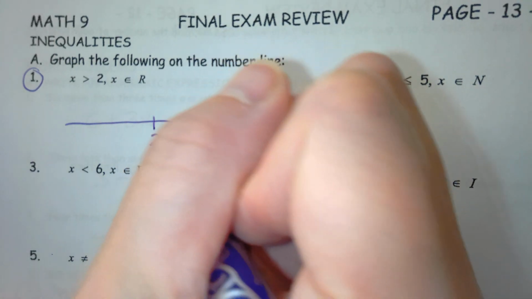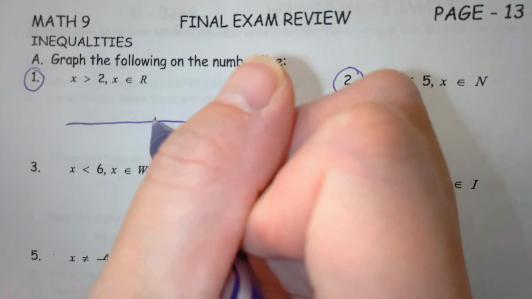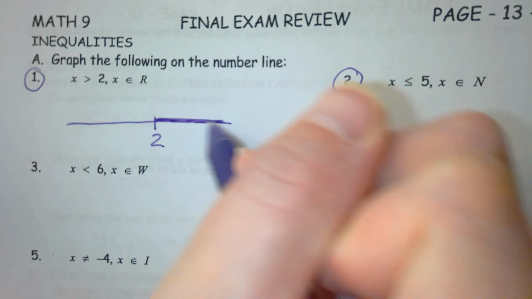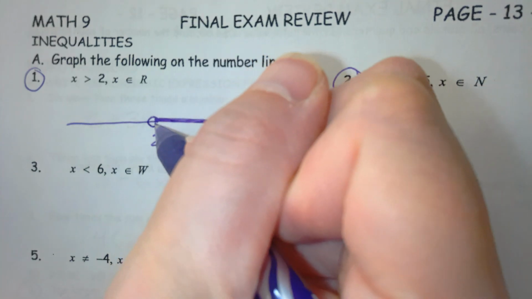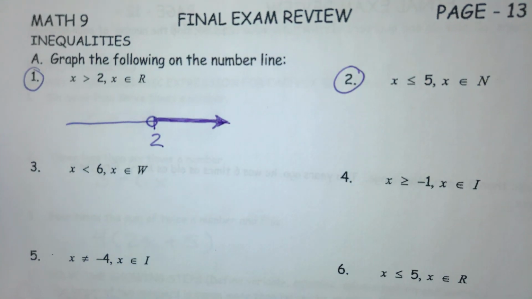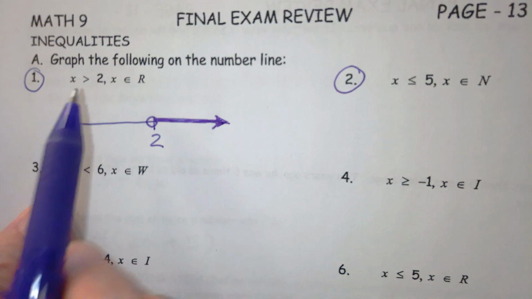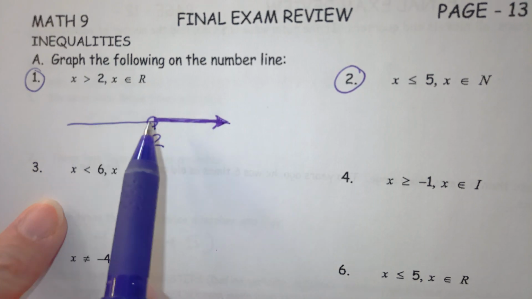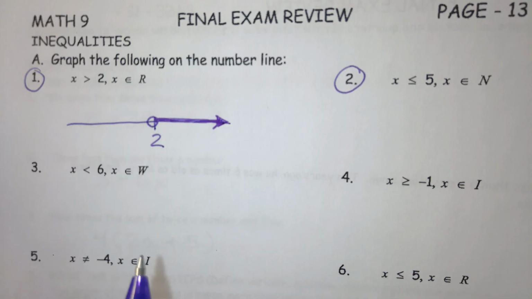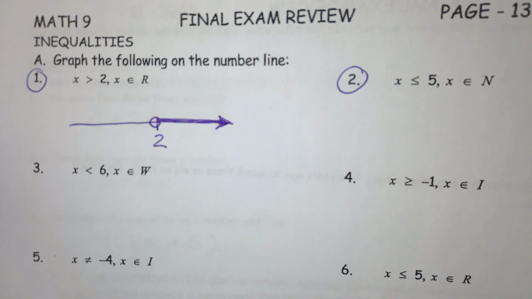So x is greater than 2 just means anything greater than 2. And I just have an open circle. Boys, thank you. Open circle because this is saying x is greater than but not including 2. So that's why it's an open circle. And that's all it is. My arrow says that it could be anything bigger.